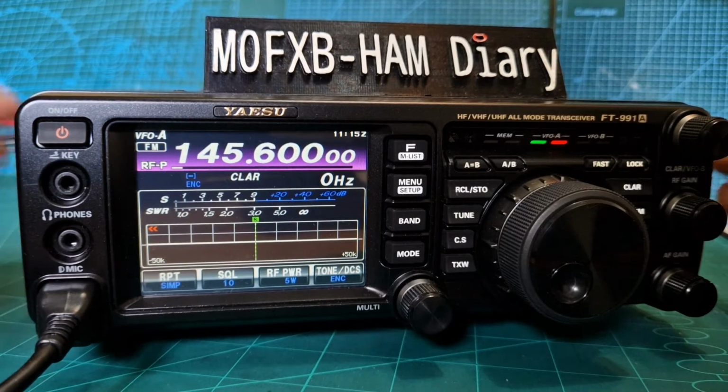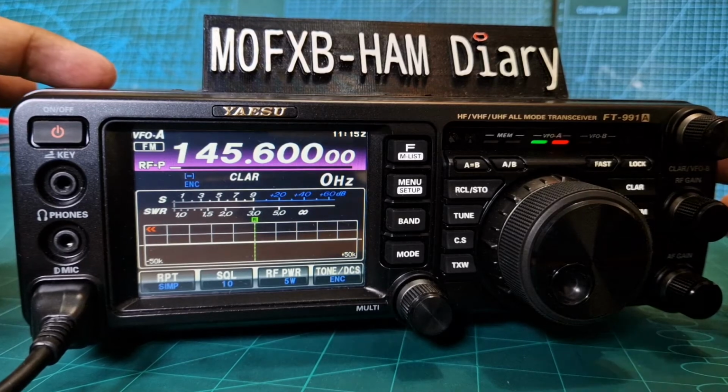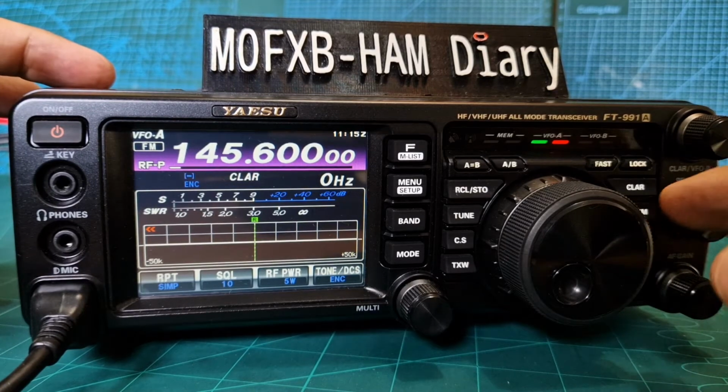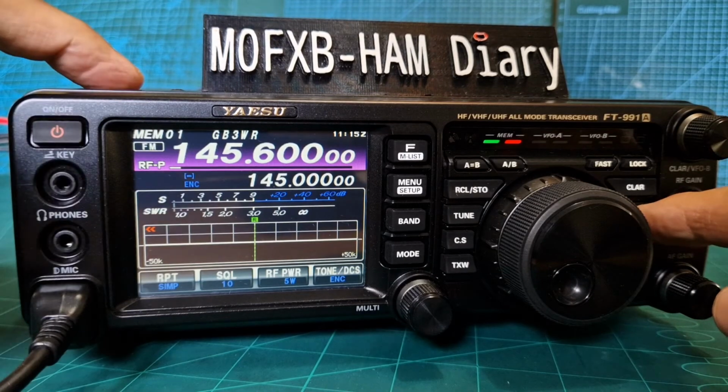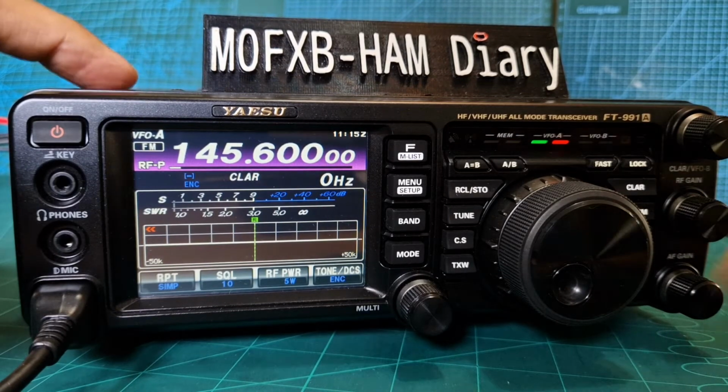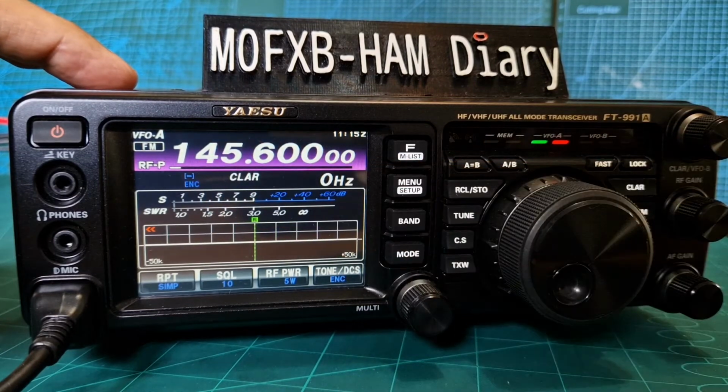M0FXB, let's add a repeater to our YAESU FT-991A. First thing, let's get into VFO mode. So here, just VM. It says here memory at the moment. VFO mode. Next thing will be to select the frequency you want.